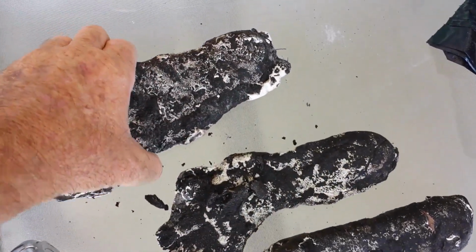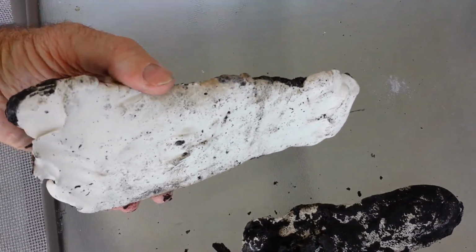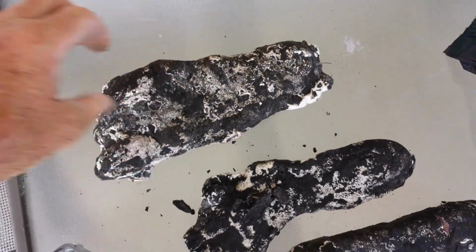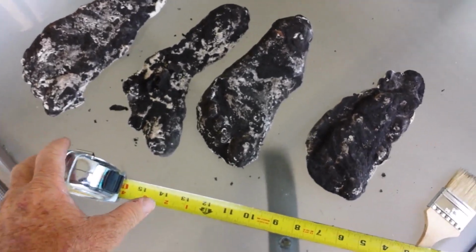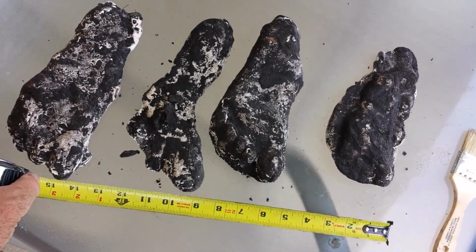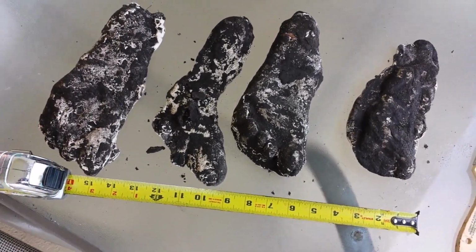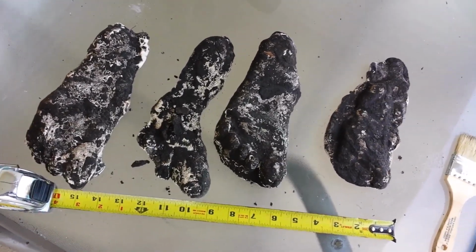So I'll finish cleaning these up later today. So the tape measure there is just to show how long they are and how wide they were.